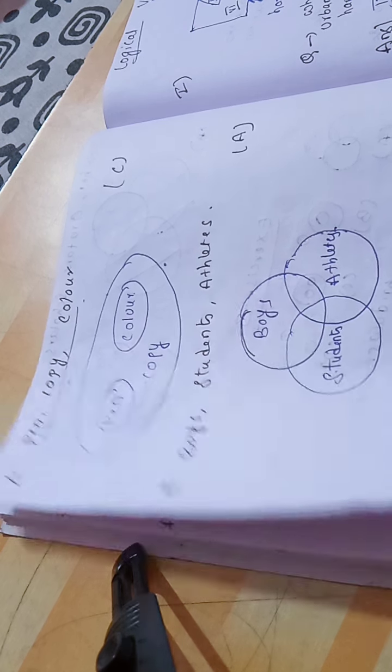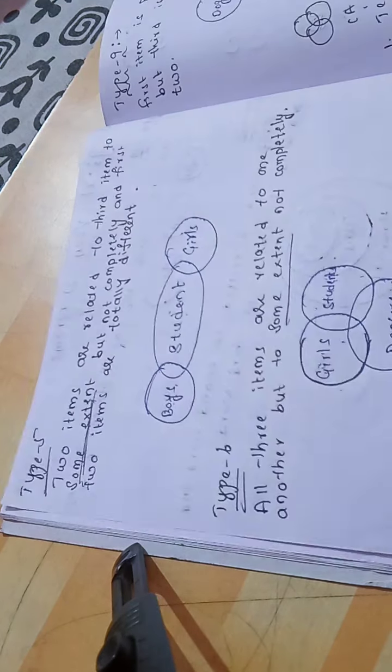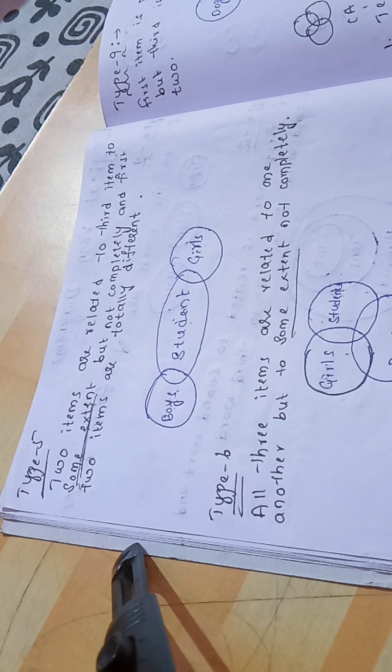So in such a way, if we know the rules of how to draw the Venn diagrams, then easily, nearly 9 rules are there. If you are perfect with the 9 rules, then whatever question is asked, you can answer it.